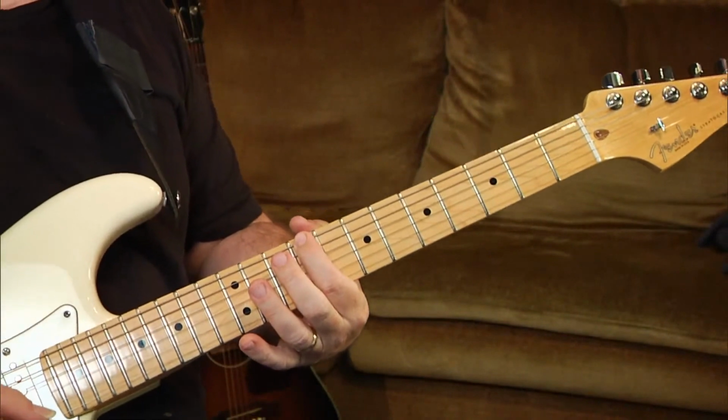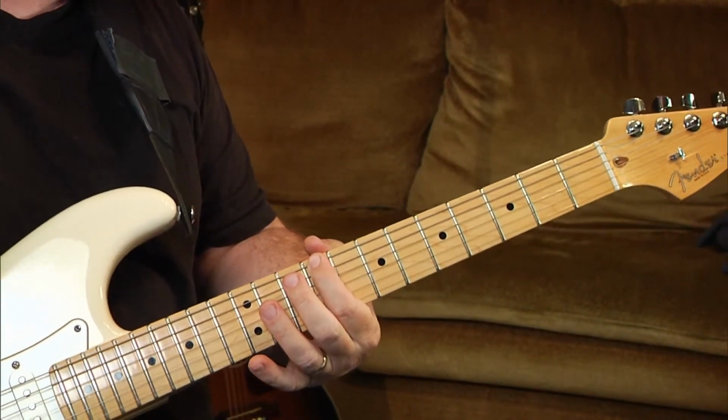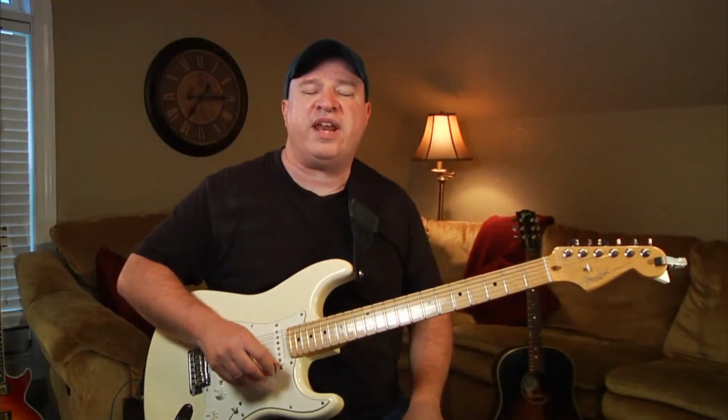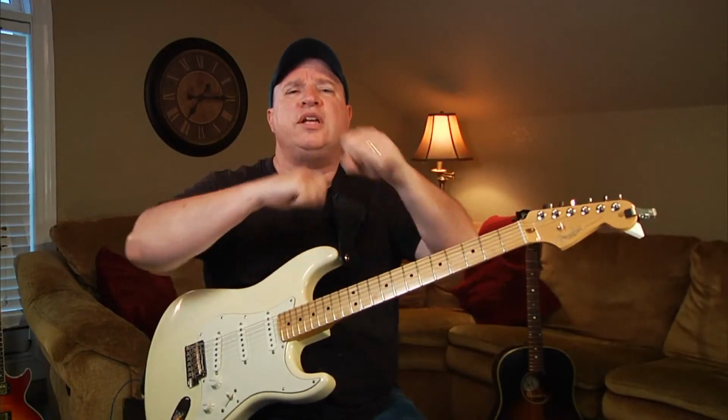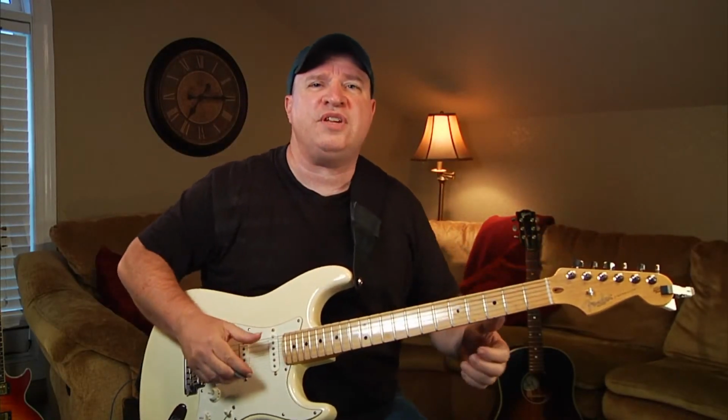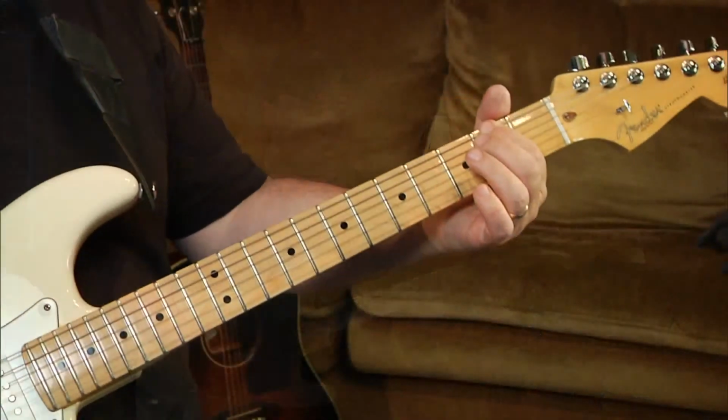C sharp at the 9th fret. Okay, let's do another one. What about a G flat? Ready? 5, 4, 3, 2, 1. Where's a G flat? There you go.